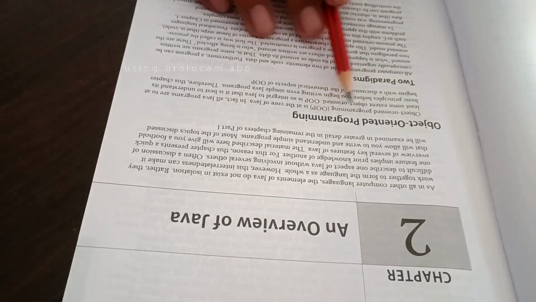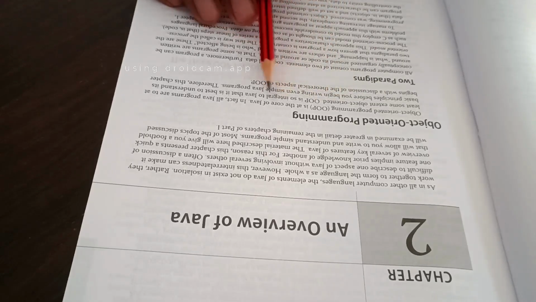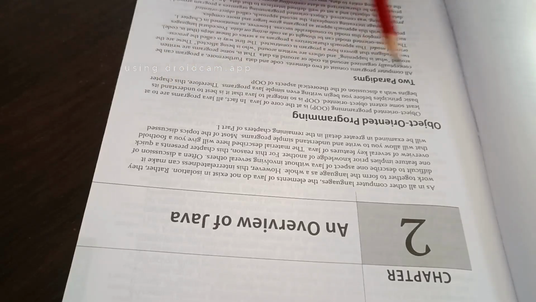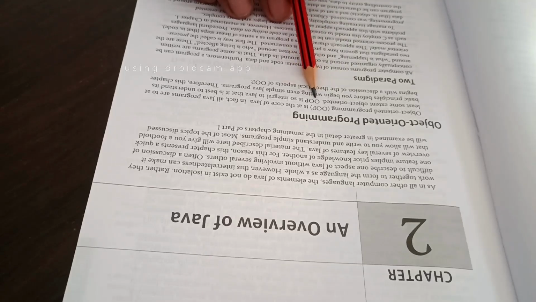Object-Oriented Programming. Object-Oriented Programming (OOP) is at the core of Java. In fact, all Java programs are to at least some extent object-oriented.